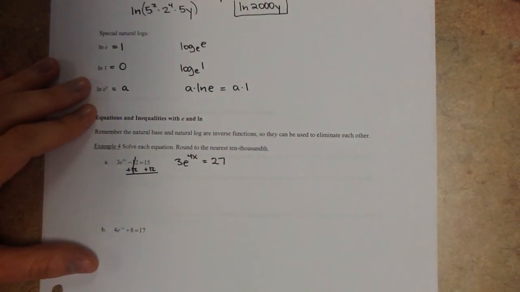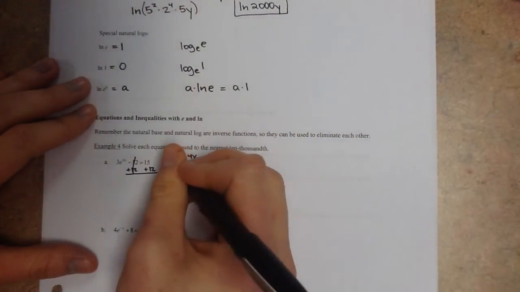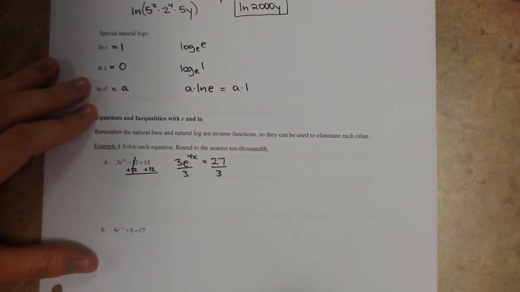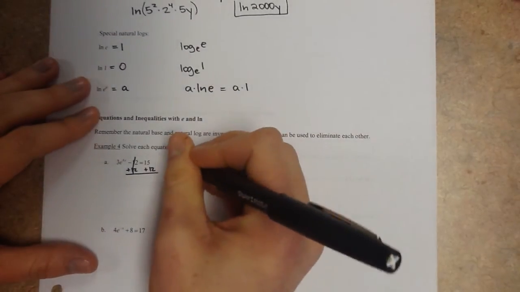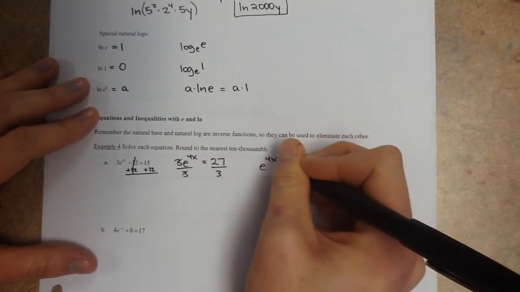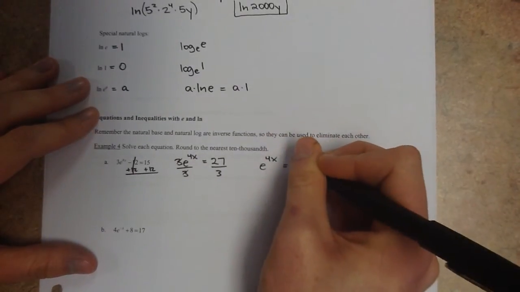Then the next thing we're going to do, since we're trying to get the x by itself, is divide both sides by 3. We're trying to strip away the addition, subtraction, multiplication, division. So these 3's will cancel, and this becomes e to the 4x is equal to 27 divided by 3, which is 9.